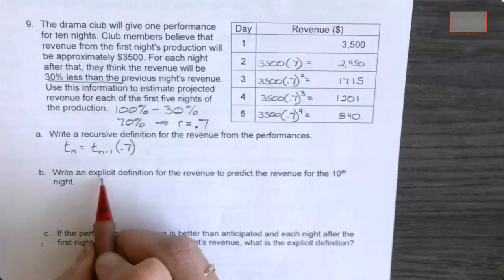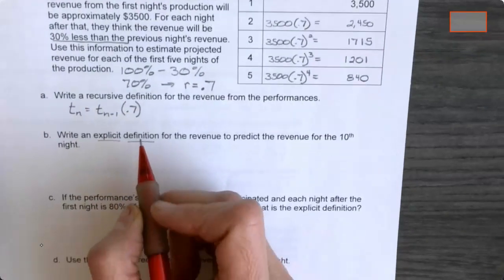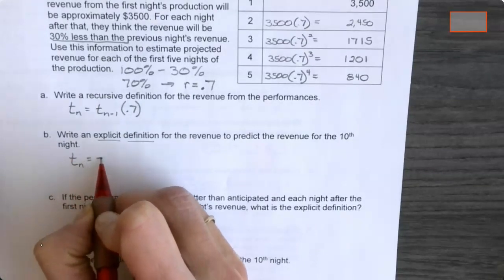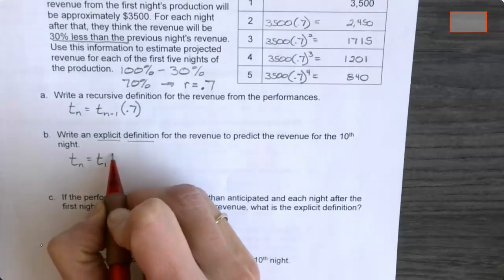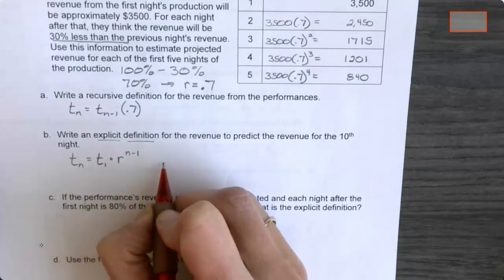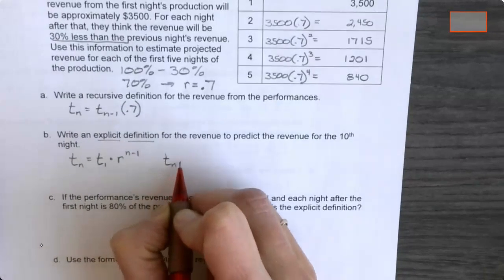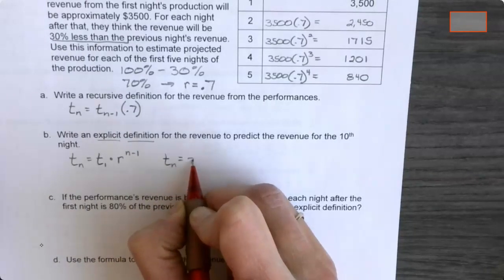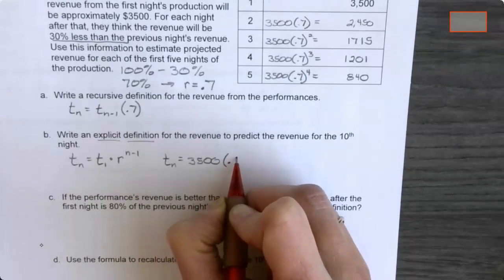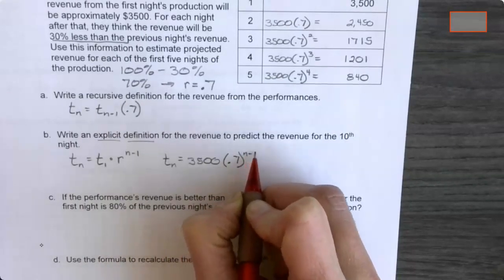When it comes to the explicit definition, that's when we're going to write it with the power involved. So your very first term multiplied with that common ratio to the n minus 1 power. In this problem, it would be 3,500 as our first term, multiplied with 0.7 to the n minus 1.